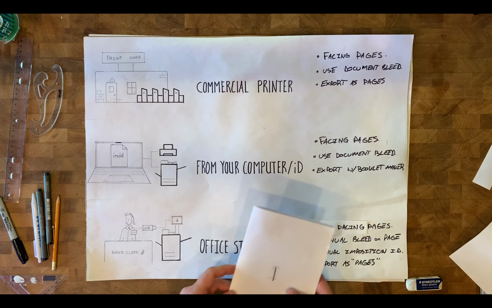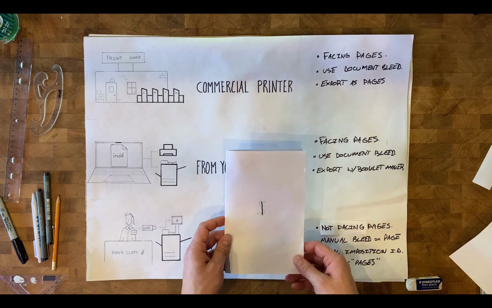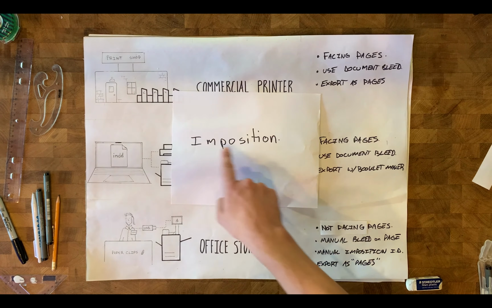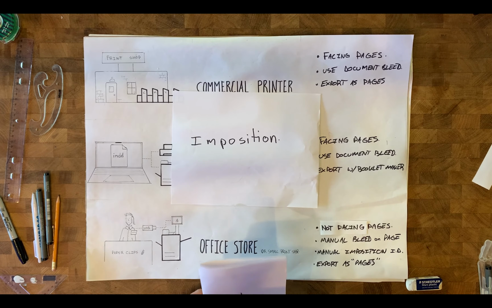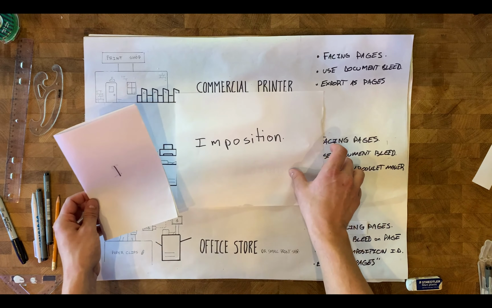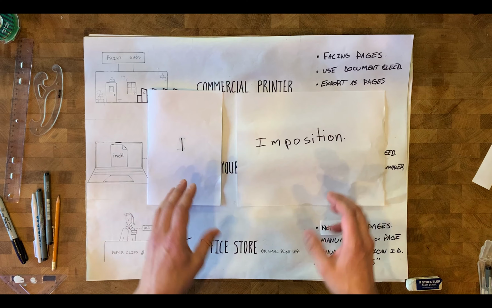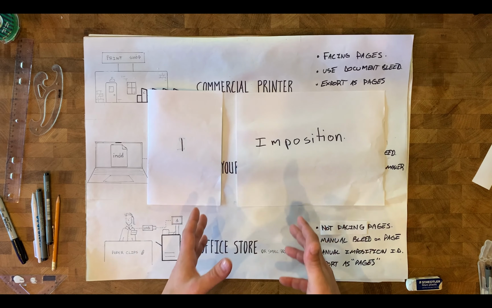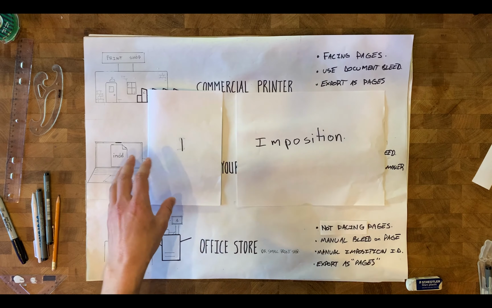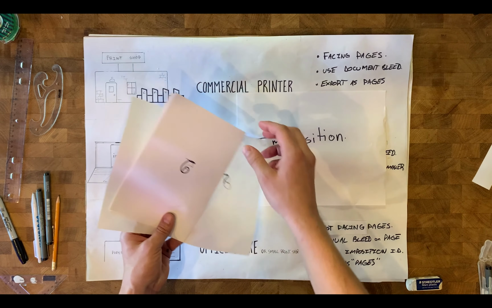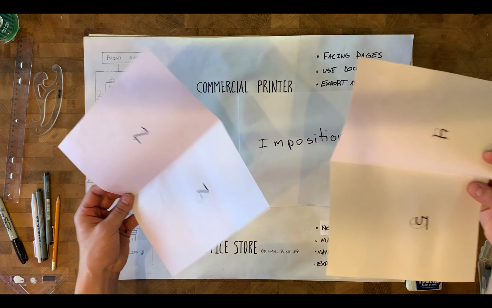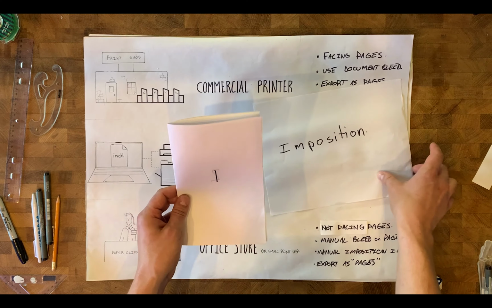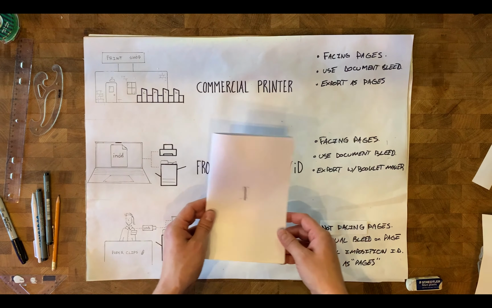Okay, so why are there differences? The main reason there's differences is something called imposition. Imposition is the process of taking the digital file and setting it up so that each page in your digital file ends up on the right sheet and in the right place on that sheet. Remember, these are sheets. So that the document creates a booklet with accurate page numbers.